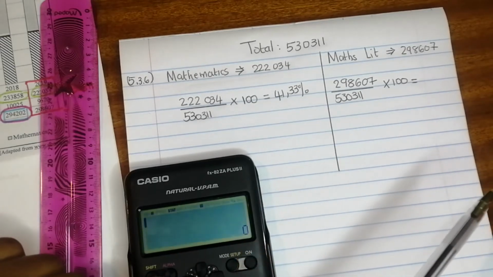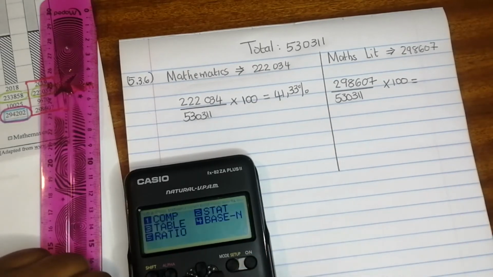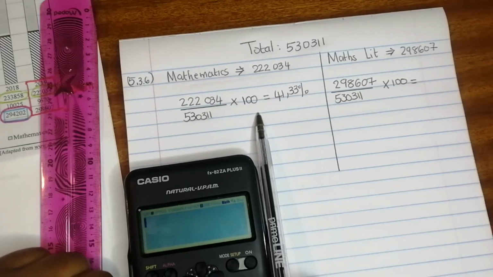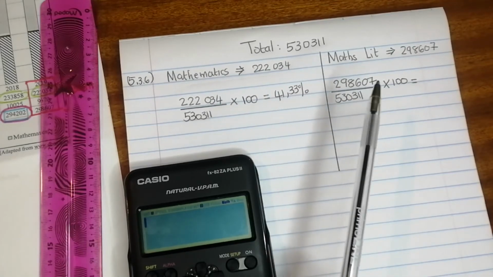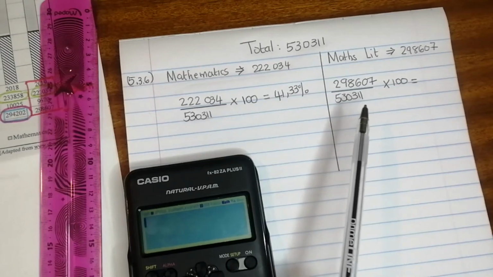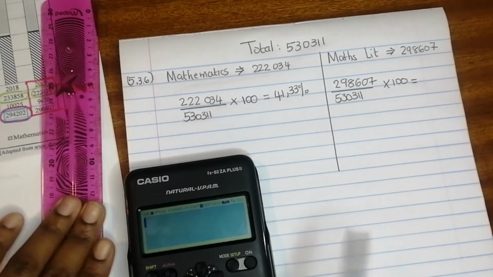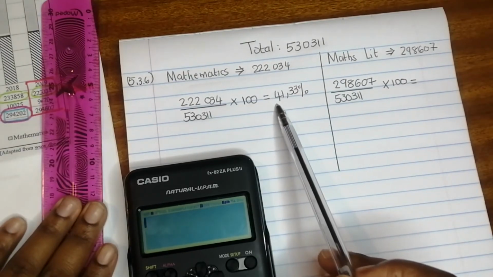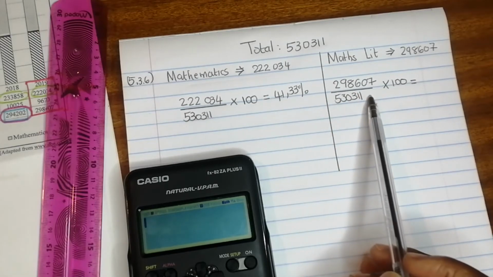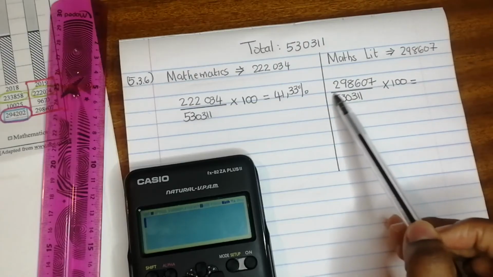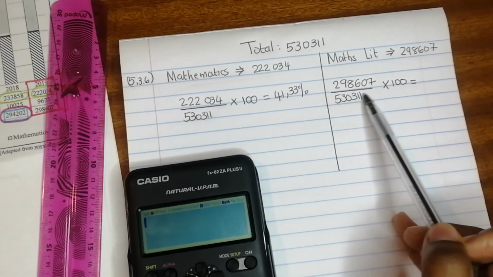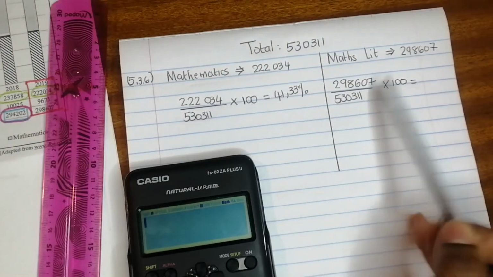So to go back, you're going to say alpha mode, and then press 1 to take you back and remove that stat there. Please make sure that it's removed when you're calculating percentage, or when you're just doing your normal calculations, especially those that involve fractions. All right, so we got the percentage to be 41.33%. Let's calculate the percentage for the mathematics literacy. What you want divided by what you have. So you want the percentage of the mathematics literacy from the total.